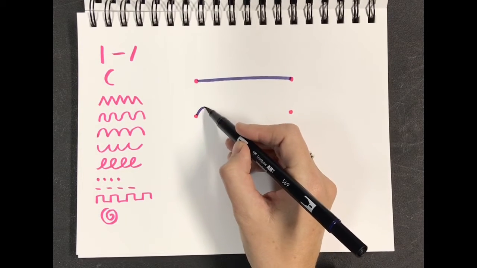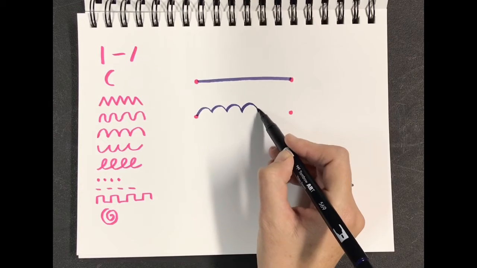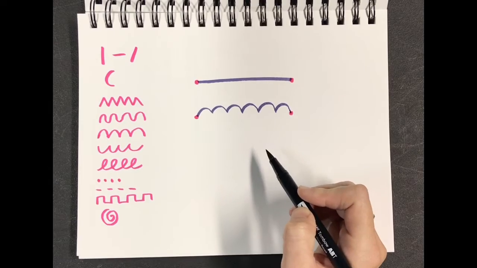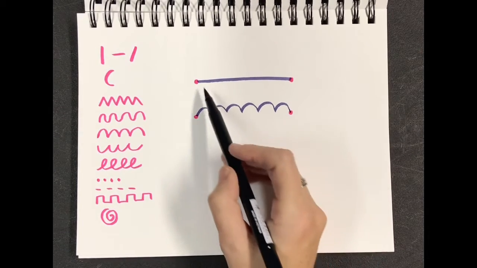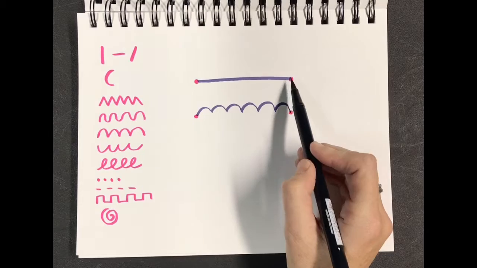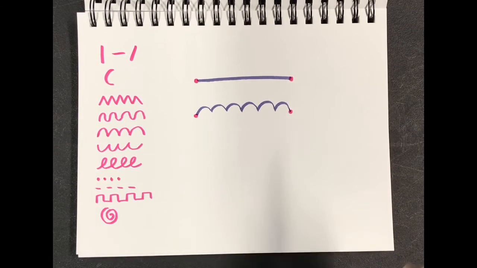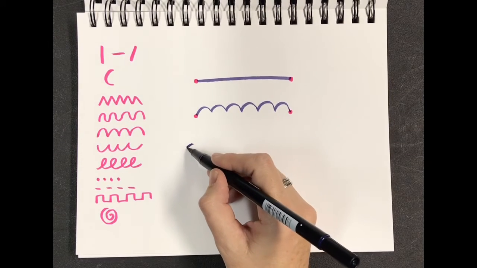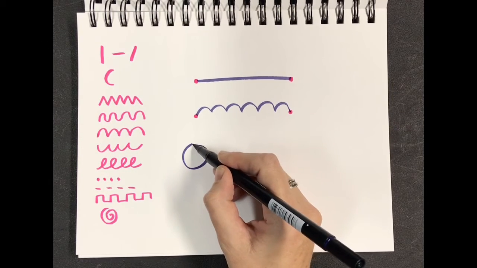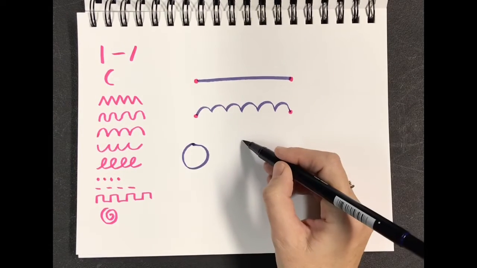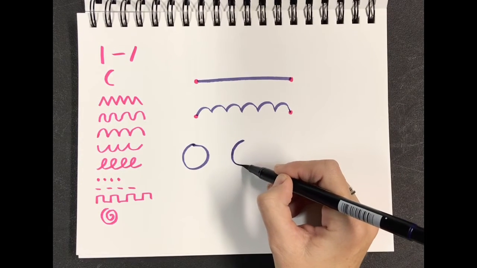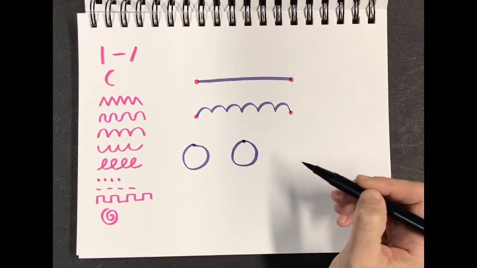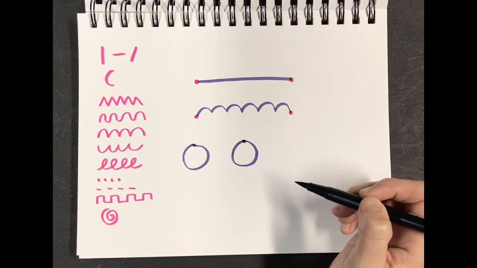Or I could make a bumpy line. Bumpy, but it starts and it stops. If I want to make a shape, then my start and my stop have to connect. They have to touch. So for example, if I wanted to make the shape of a circle like this, I would be taking a curved line and I would keep going till it comes together, till it stops and it meets the start.